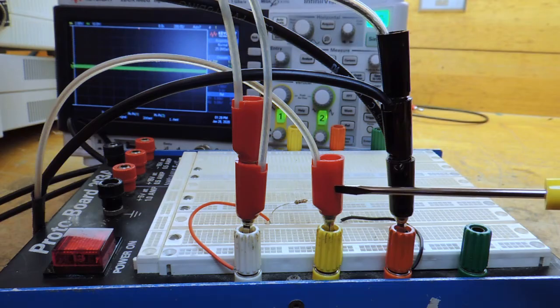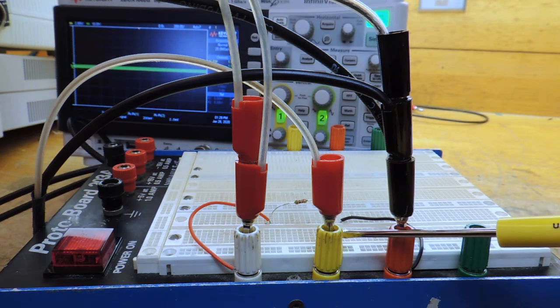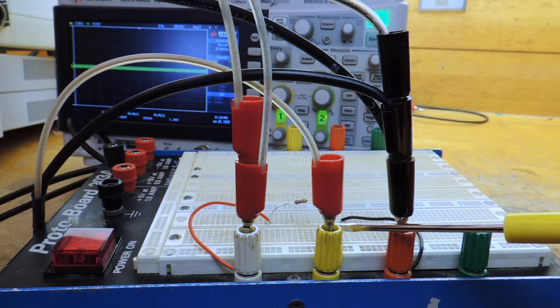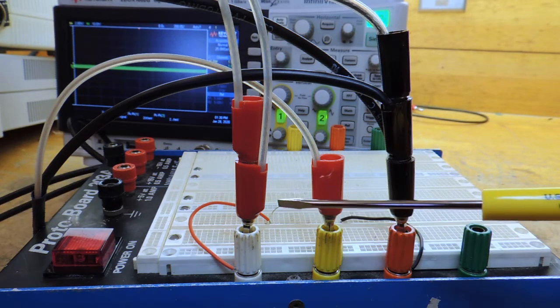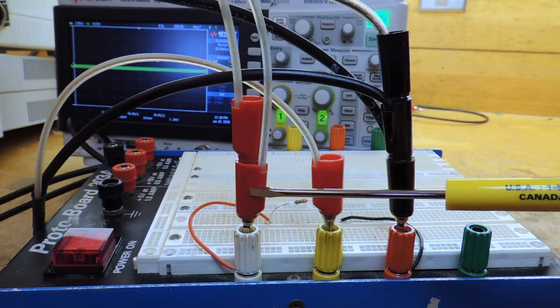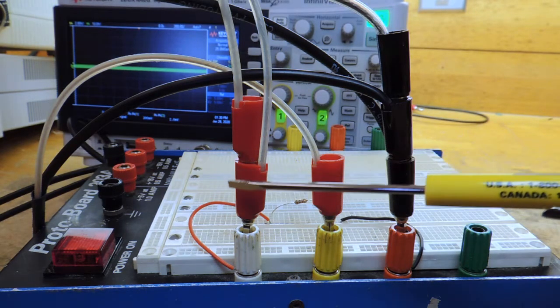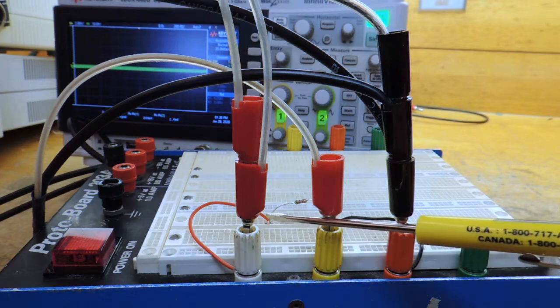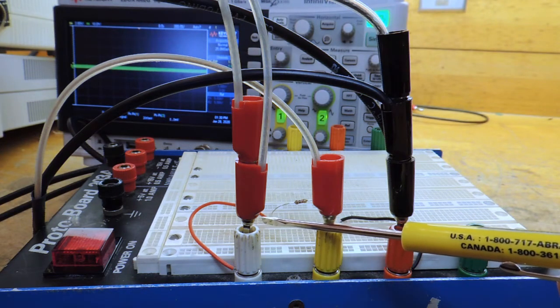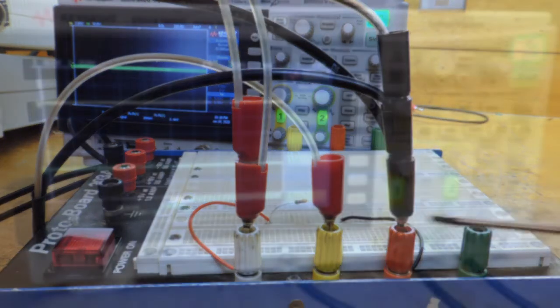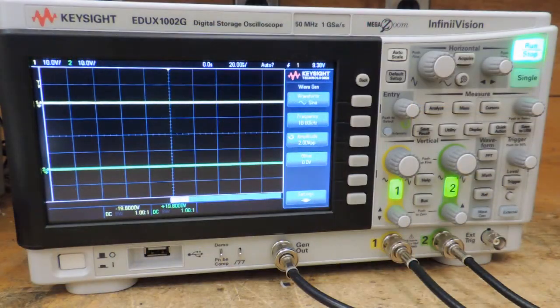Channel 2 of the oscilloscope goes to the yellow wire that goes to the junction of the resistor and the capacitor. The output from the function generator and channel 1 of the oscilloscope go through the red wire that goes to the top of my 1K ohm resistor. So I've powered up my oscilloscope.